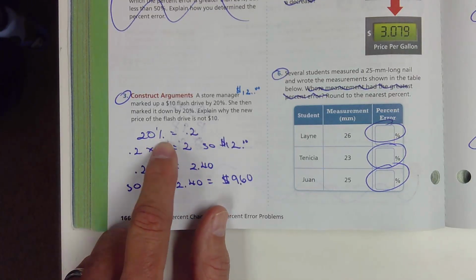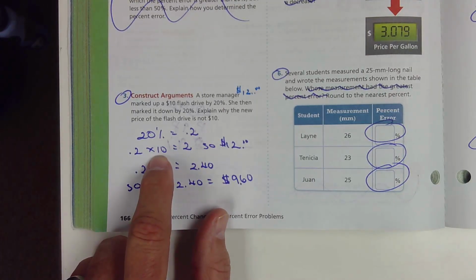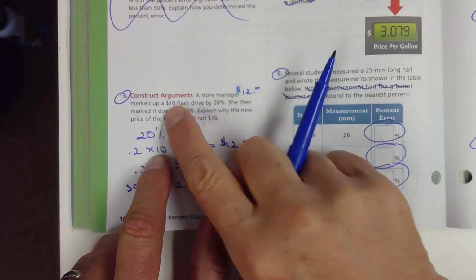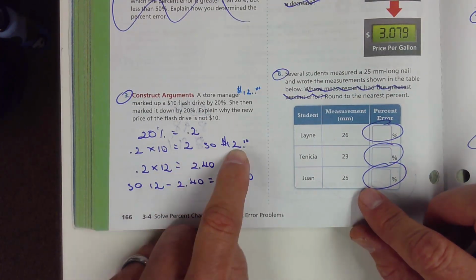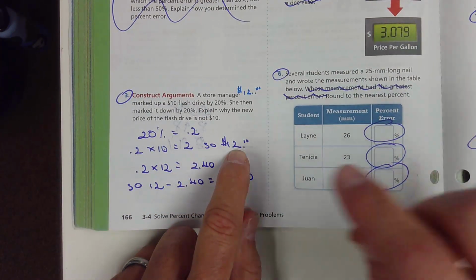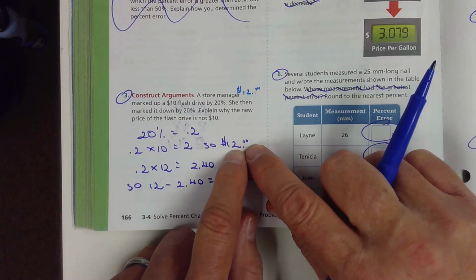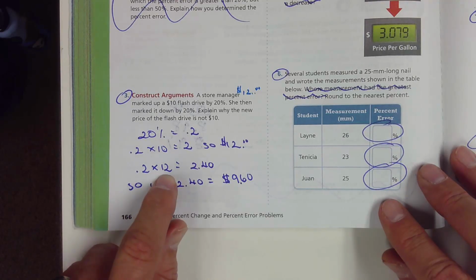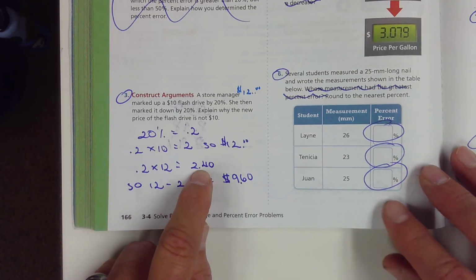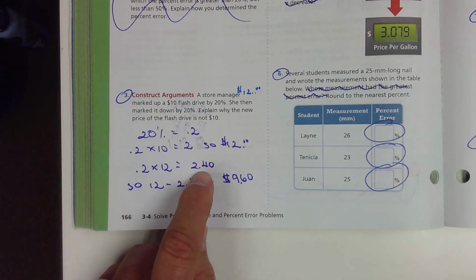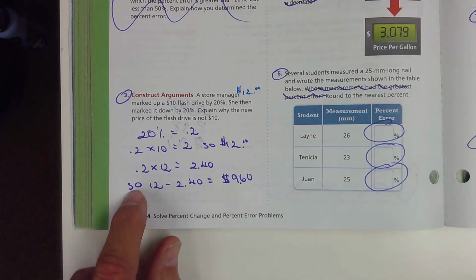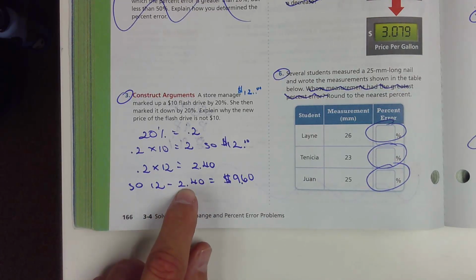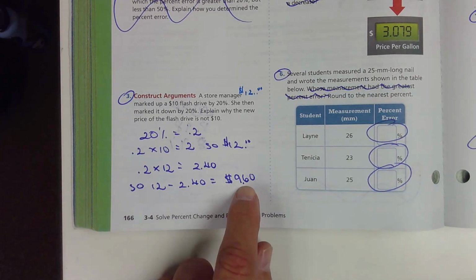Well, I put 20% equals 0.2, and 0.2 times 10, and the 10 is the original price, equals 2, so that's $12. Then you would mark down $12 by 20%. So then it's 0.2 times 12, which is $2.40 or 2.4. So it's $12 subtracting $2.40. So the new price is $9.60.